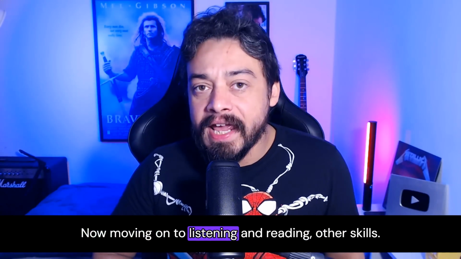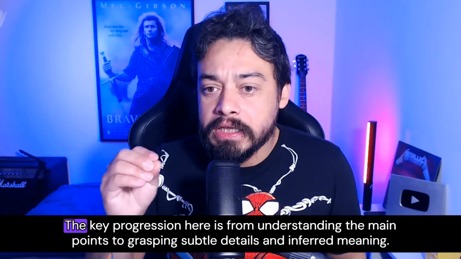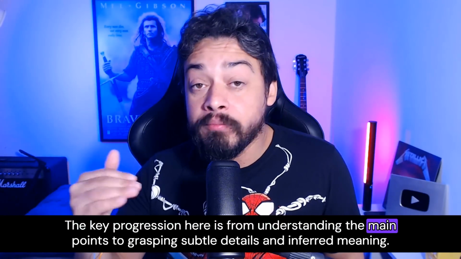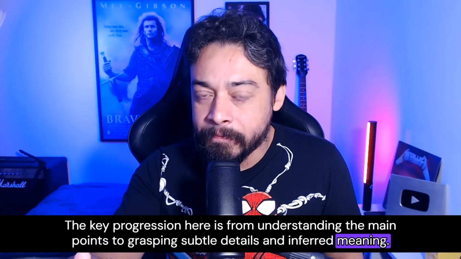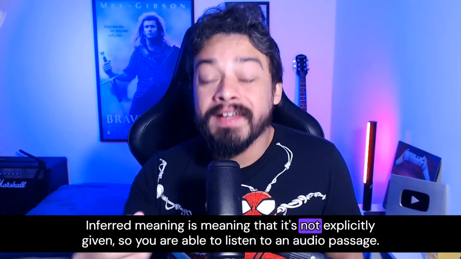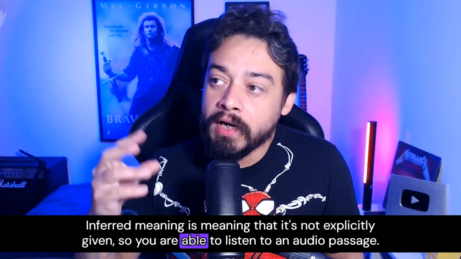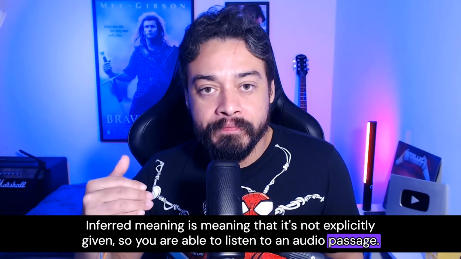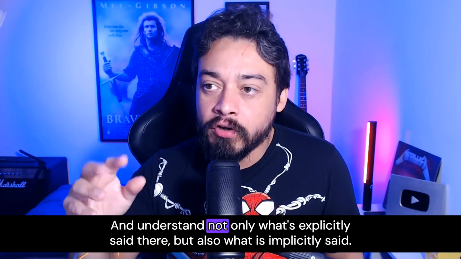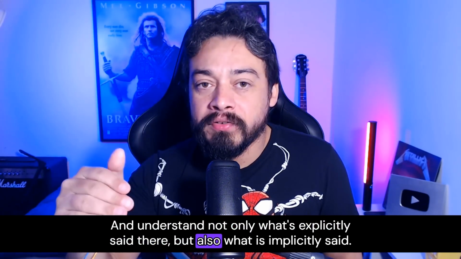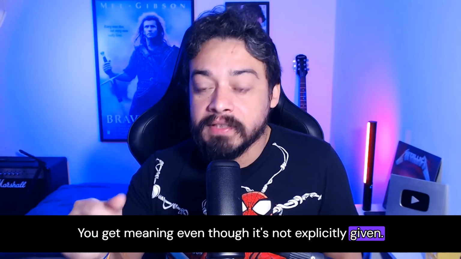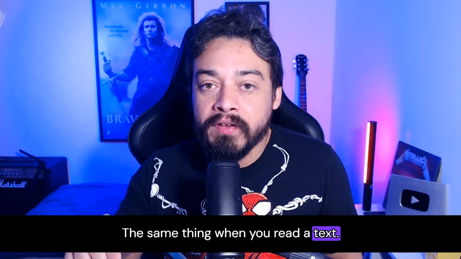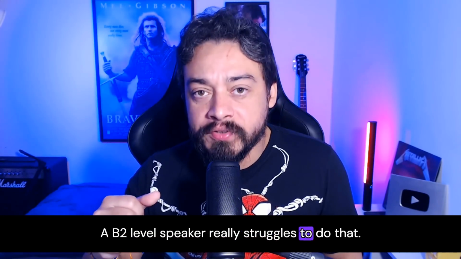Now, moving on to listening and reading, other skills. The key progression here is from understanding the main points to grasping subtle details and inferred meaning. Inferred meaning is meaning that is not explicitly given. So you are able to listen to an audio passage and understand not only what's explicitly said there, but also what is implicitly said. You get meaning even though it's not explicitly given. The same thing when you read a text. So you infer meaning. A B2 level speaker really struggles to do that.